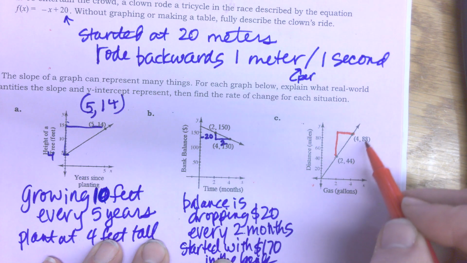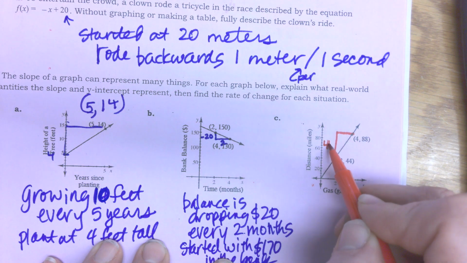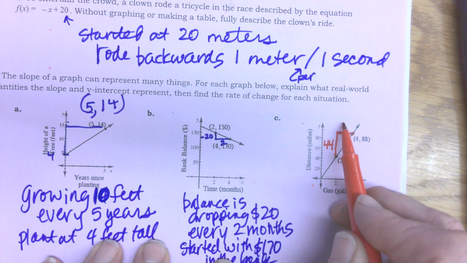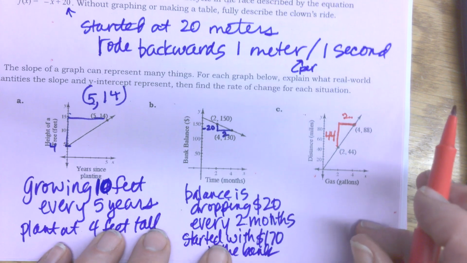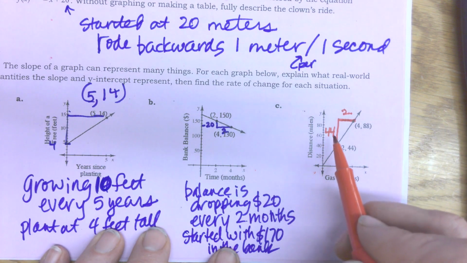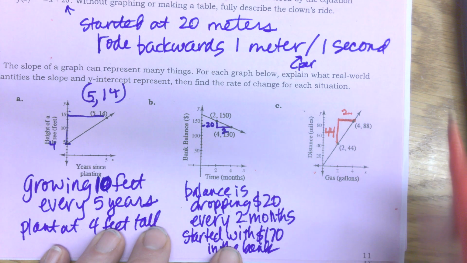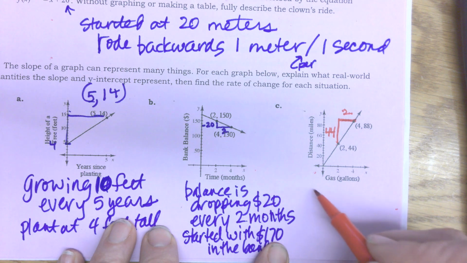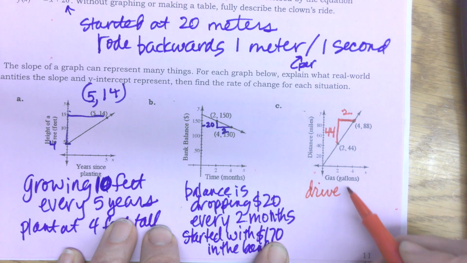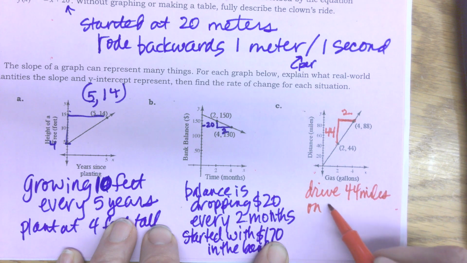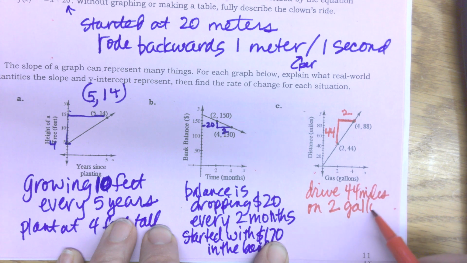From 44 to 88, it goes up 44. And then from 2 to 4, right 2. So how do I interpret this? We go how many miles? 44 miles for 2 gallons. So drive or ride or whatever, 44 miles on 2 gallons.